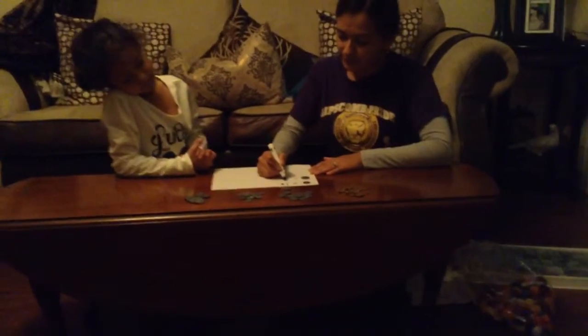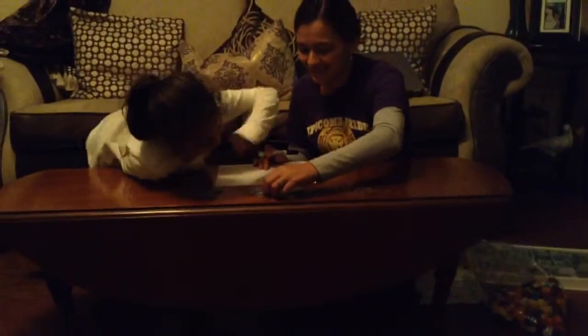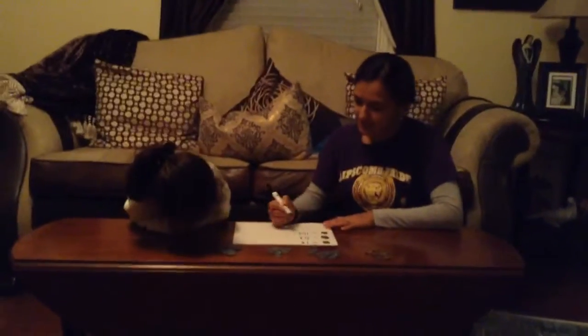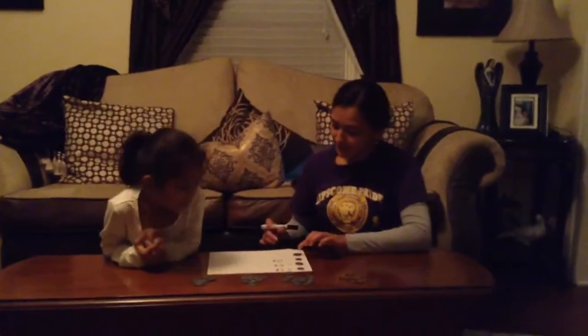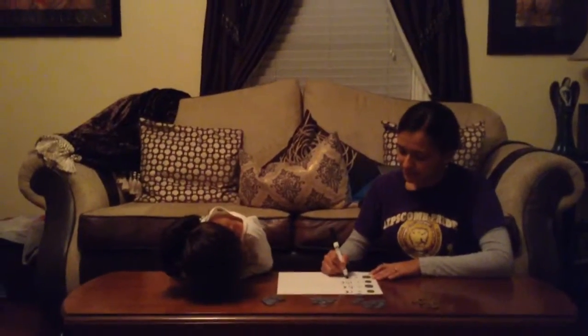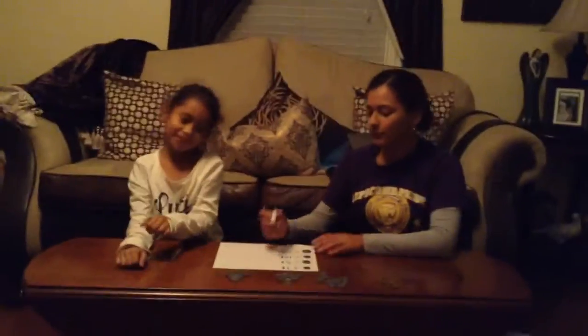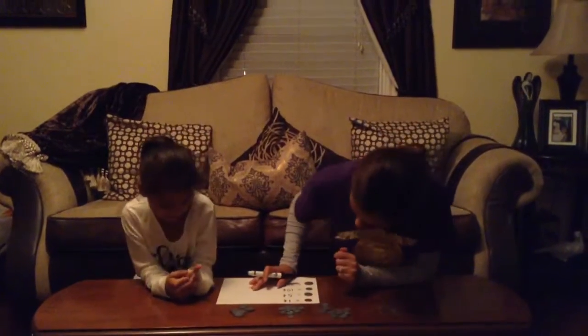This nickel equals 5 cents. And this dime equals 10 cents. A quarter equals 25 cents. Okay. So what this sign is what again? Cent. The cent sign. Okay.